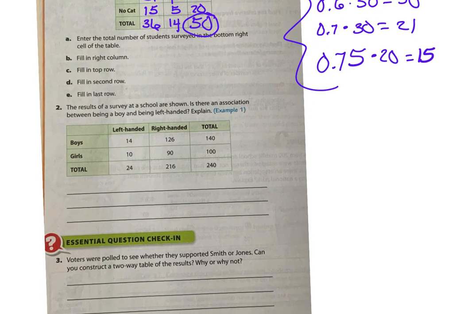Okay, question 2, the results of a survey at a school are shown. There is an association between being a boy and being left-handed. Explain. So we're going to see if there's any association that boys are left-handed. Okay, so if we look at left-handed, right, and boys is 14. 24 people are left-handed.